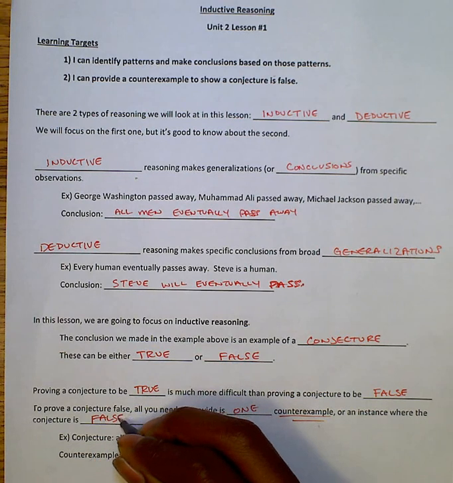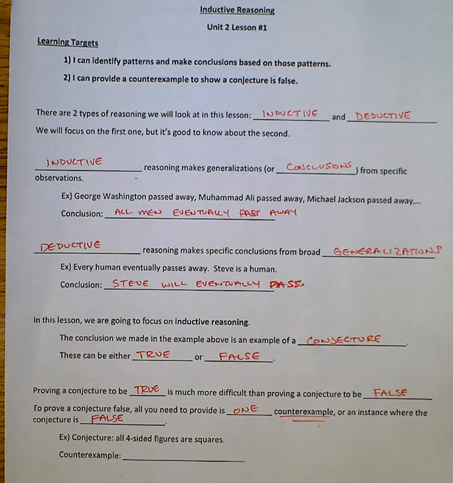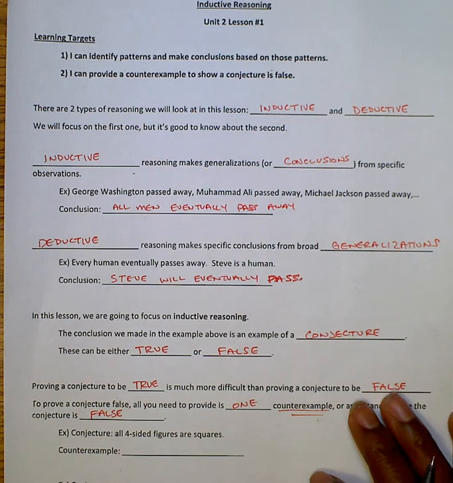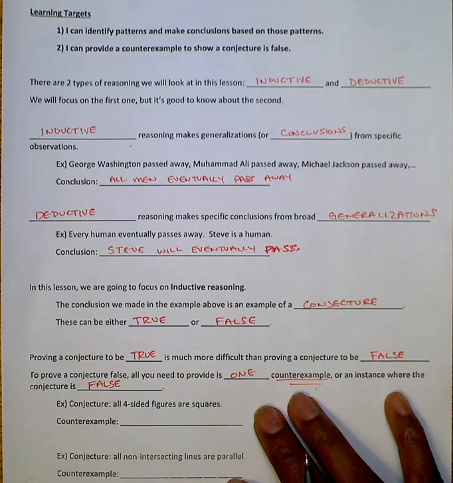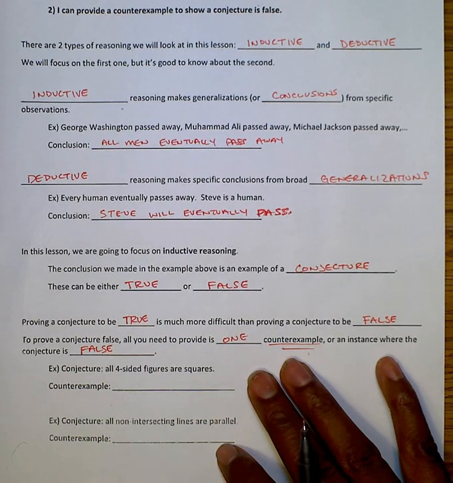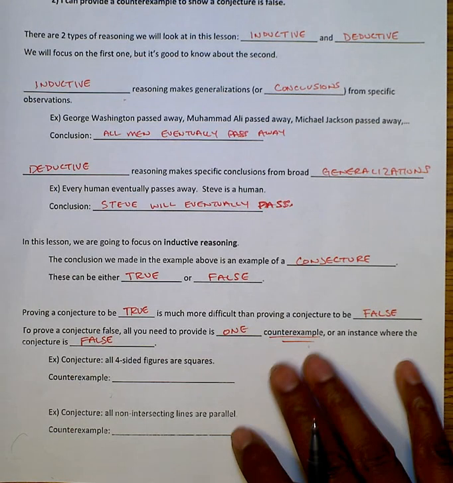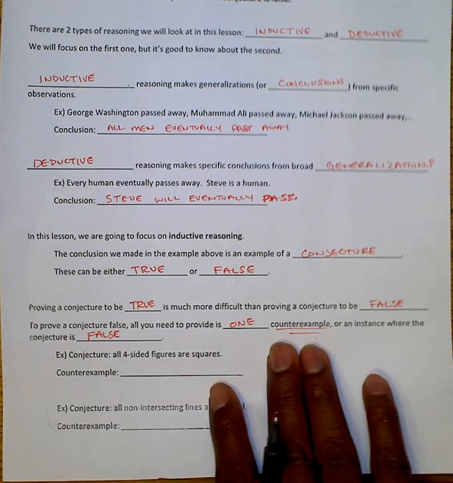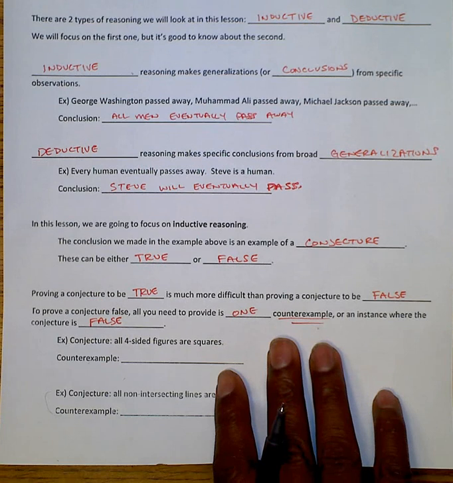So a counterexample is just one time where what we thought was going to happen doesn't happen. One time where our conjecture is not true is enough for us to say, it doesn't work all the time, this must not be true.